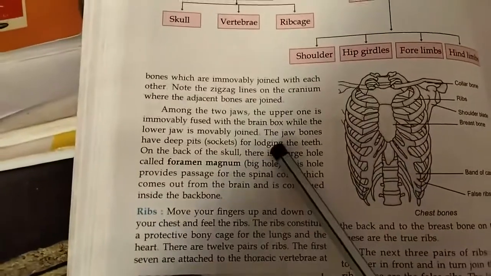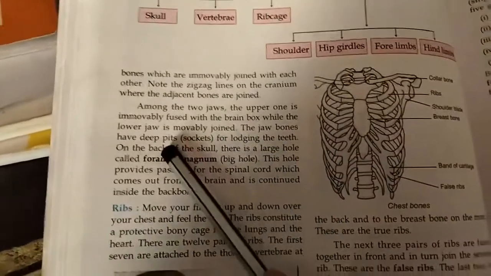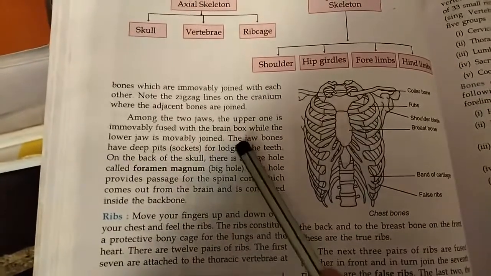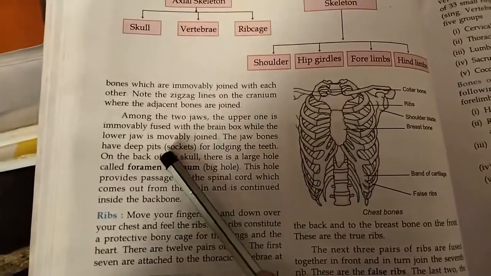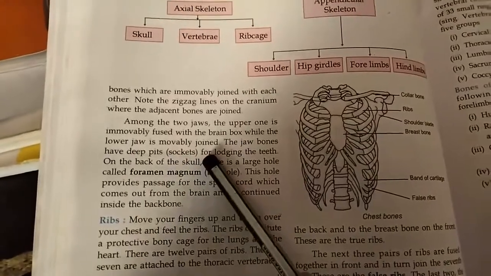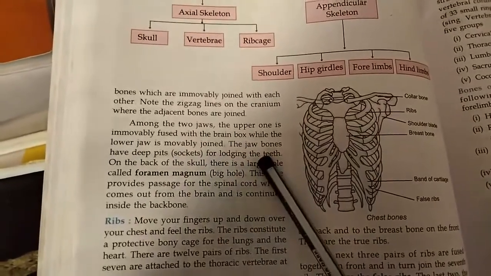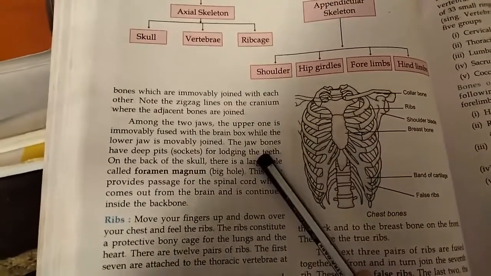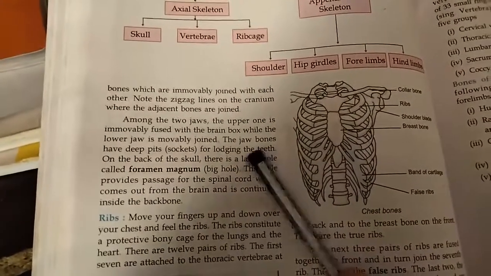The jaw bones have deep pits, sockets. See, these jaw bones have deep pits, holes, for lodging the teeth. In order for the teeth to come out inside the jaw, there are some types of holes.